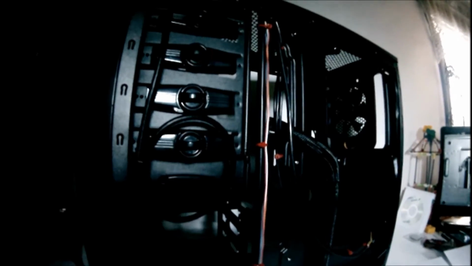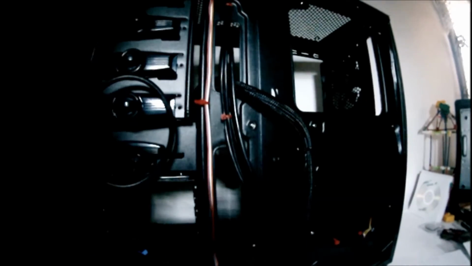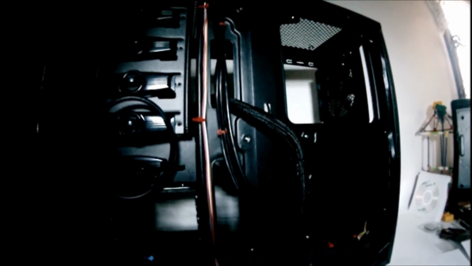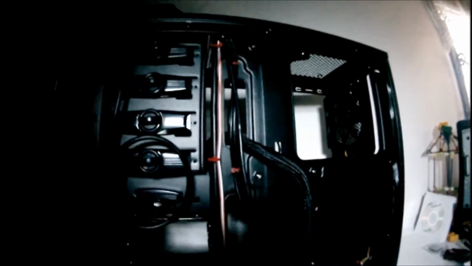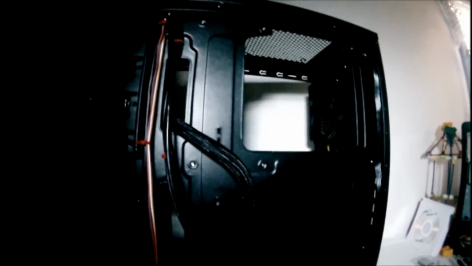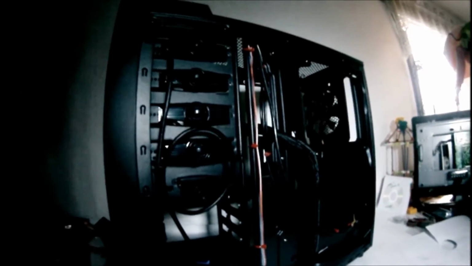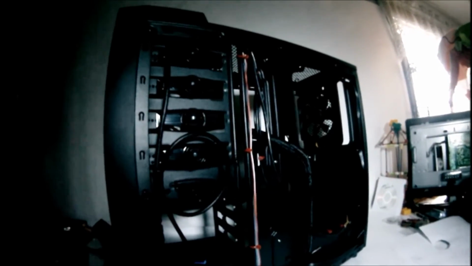Being that I have an overclock motherboard, it's going to require an 8 pin. But generally on a low end motherboard, you can get away with a 4 pin. I picked a higher end motherboard, so it needs an 8 pin too.